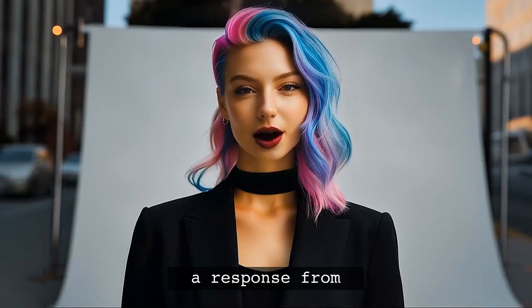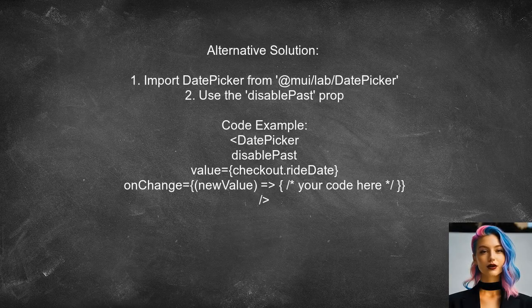Now, let's see a response from a different user. An alternative solution from another user involves using the date picker from the @MuiLab library. They suggest using the disable past prop to easily disable past dates.